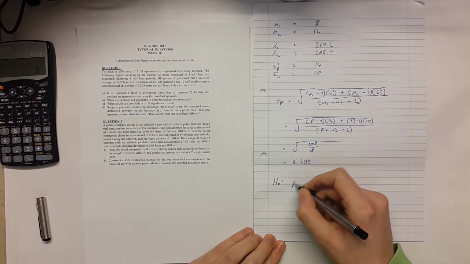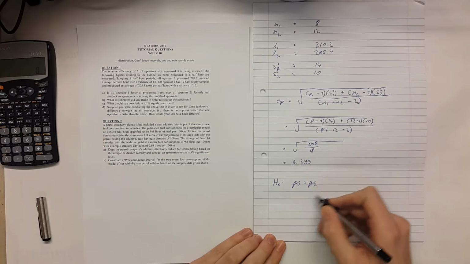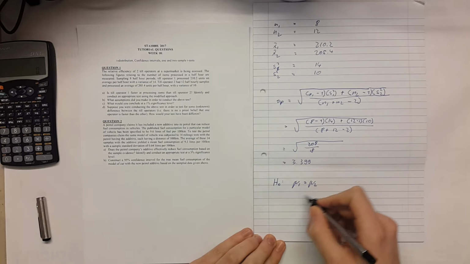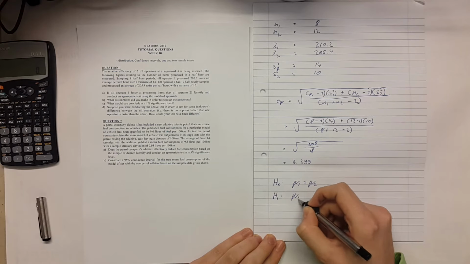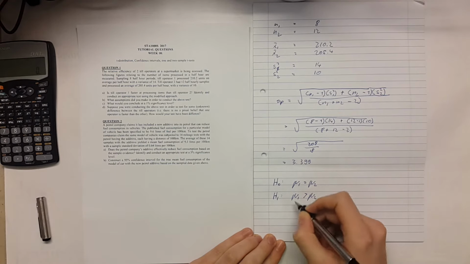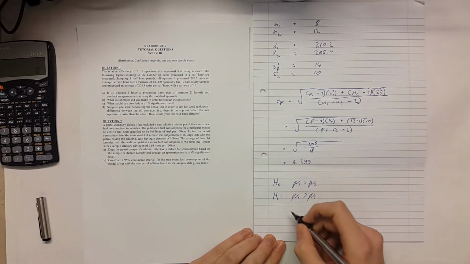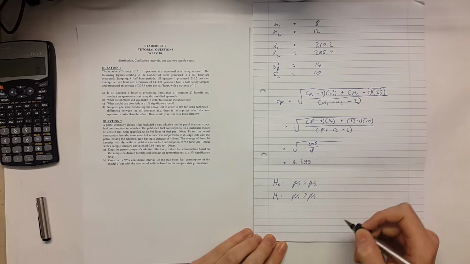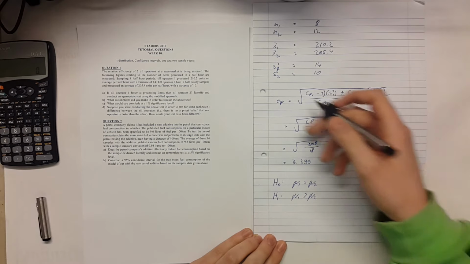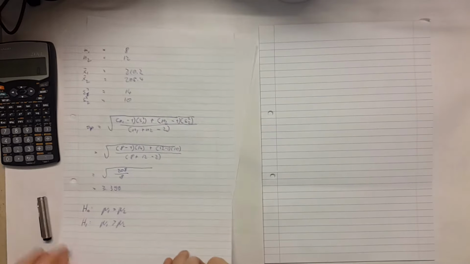Our H0 for this will be mu1 is equal to mu2. We assume that these are equal, because that's what we're going to be testing. Our alternative would be mu1 is greater than mu2: till operator 1 processes more units on average than till operator 2. This is our alternative hypothesis. We've got everything now to pop it straight into our formula. I'm going to do this on a new page.